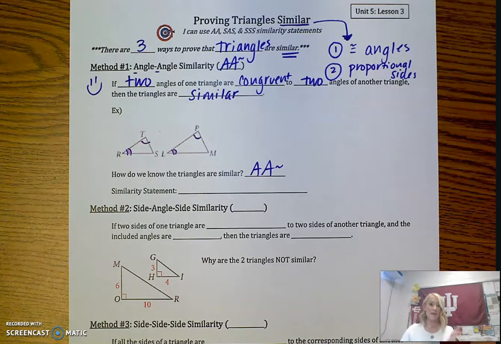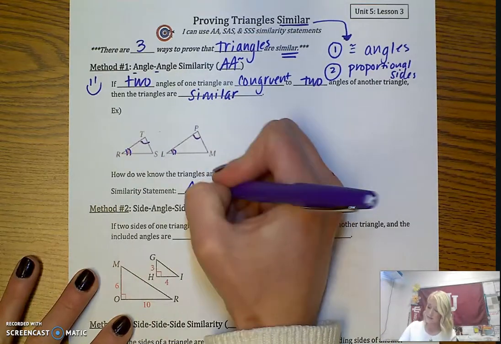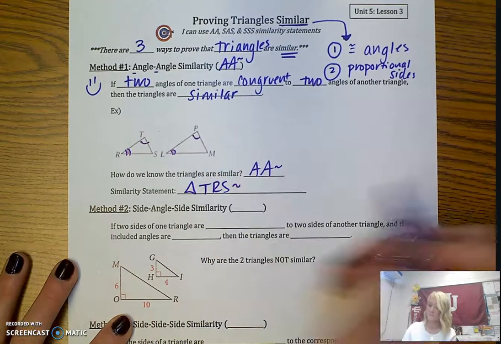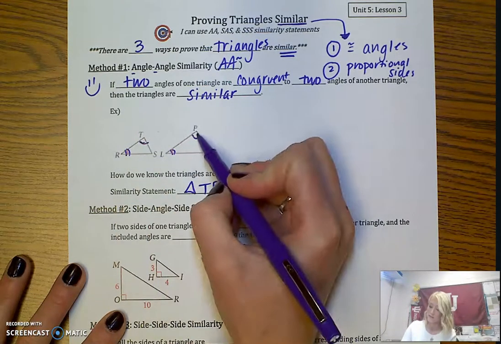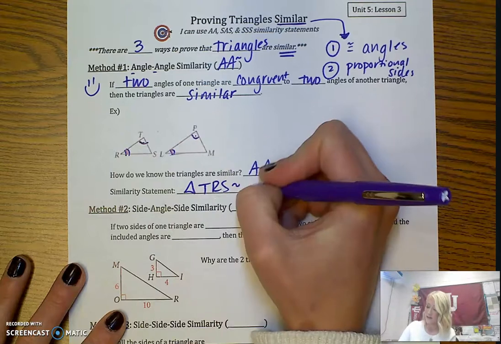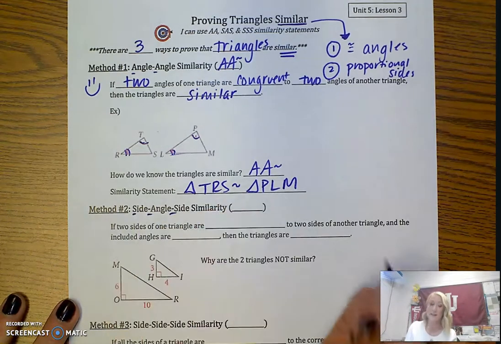So all I'm asked is to write a similarity statement. So something like maybe triangle TRS is similar to... Watch your order. I went 1 mark, 2 marks, no marks. So I'm going to go 1, 2, none, and say PLM. No proofs, just identifying which shortcut it is. So it sounds easy, but when we throw sides in here, it does get a little bit more challenging because you have to test fractions. But method number 2 is called side angle side similarity.